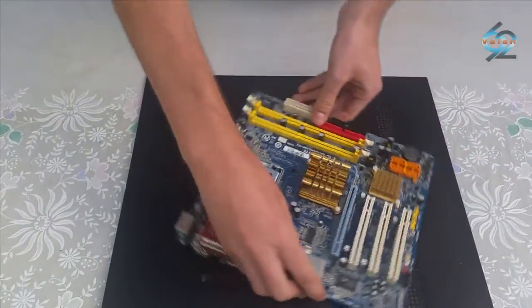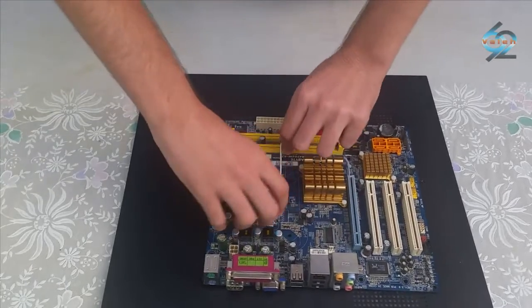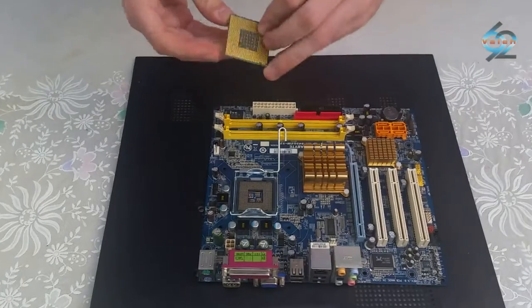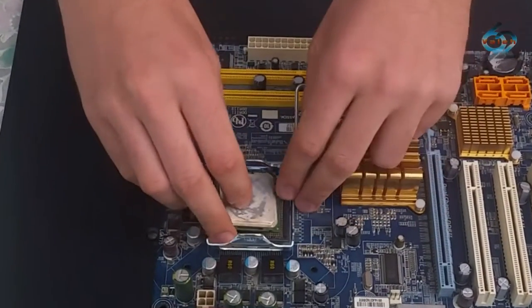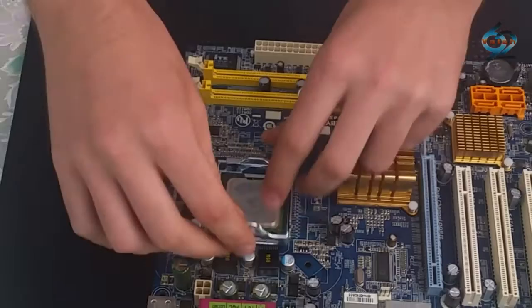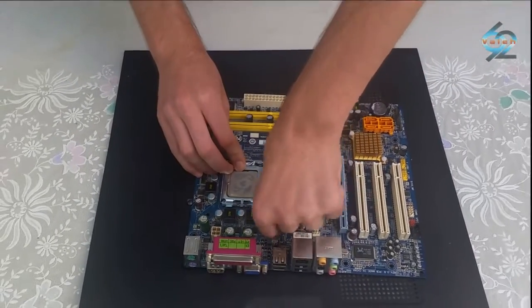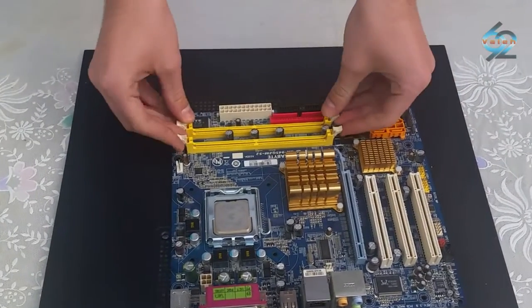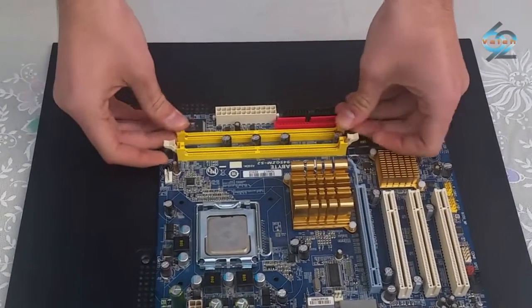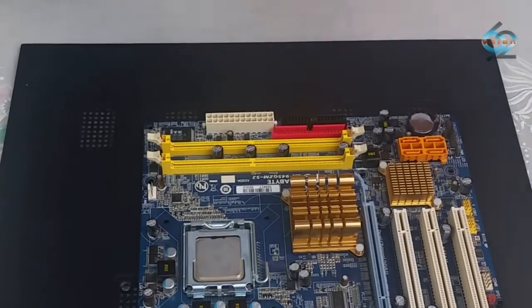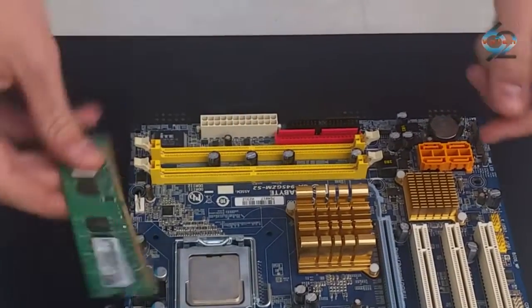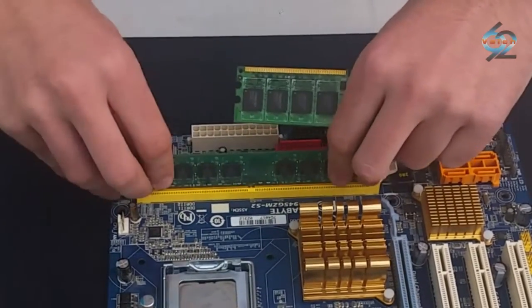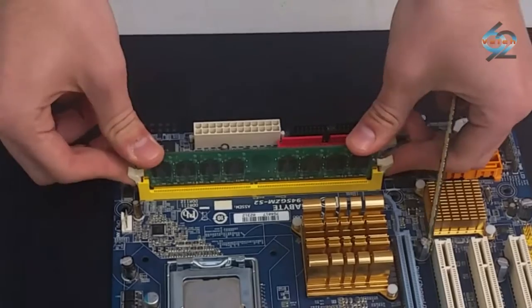This is the CPU slot. We can locate the CPU here in this way. And these two are RAM slots. We can locate RAMs here, and lock it.